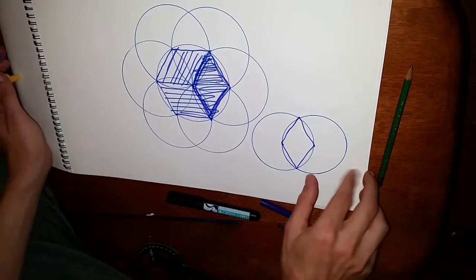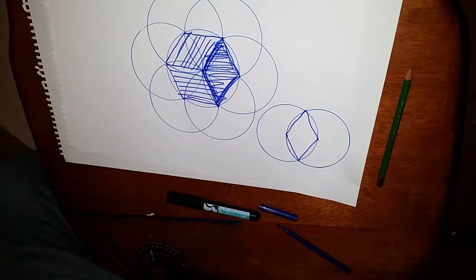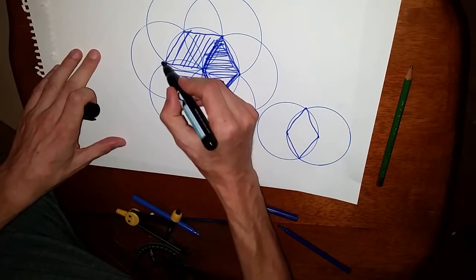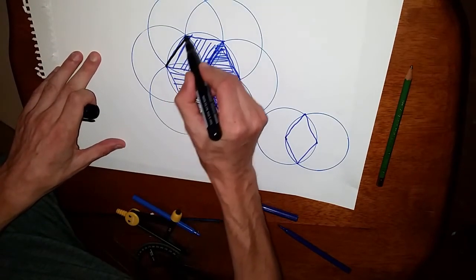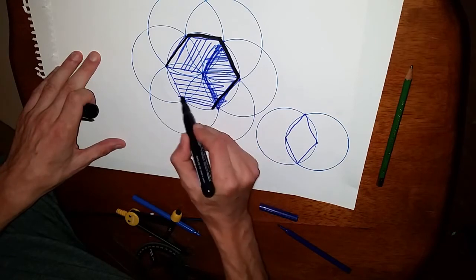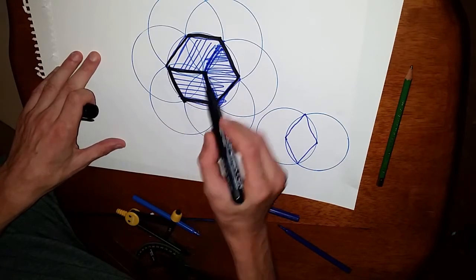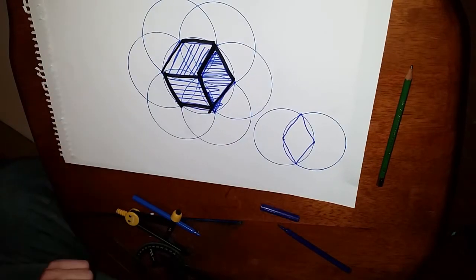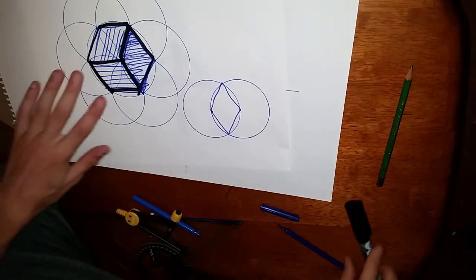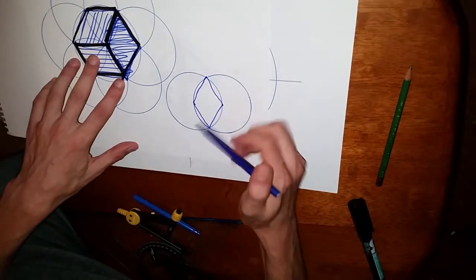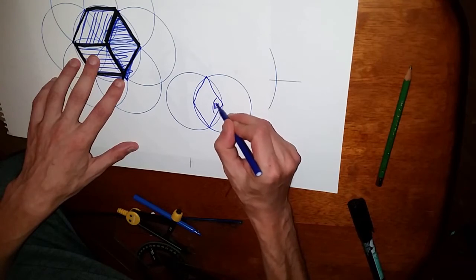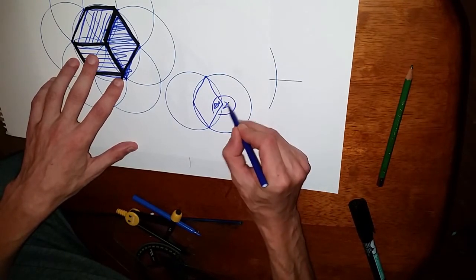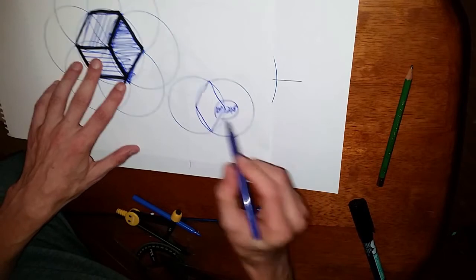And again, to preserve my paper, I'll rip this out. And in that rhombus, in which we have the hexagon, we also have the 2D representation of the cube. One of the beautiful things about this particular rhombus is that the inside angle is 120 degrees, the outside angle is 240 degrees.